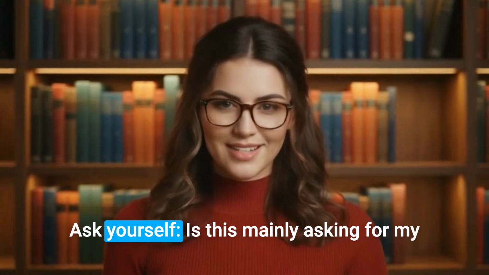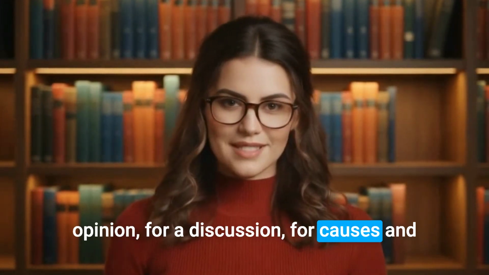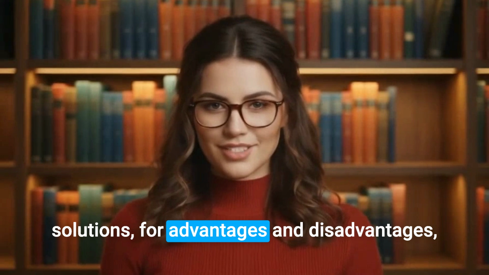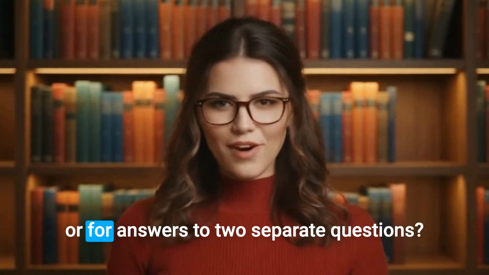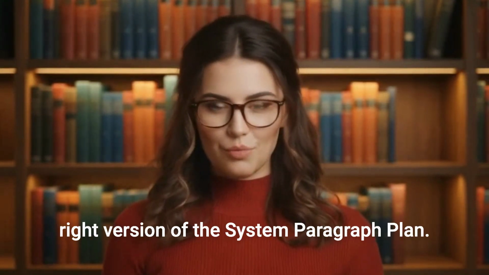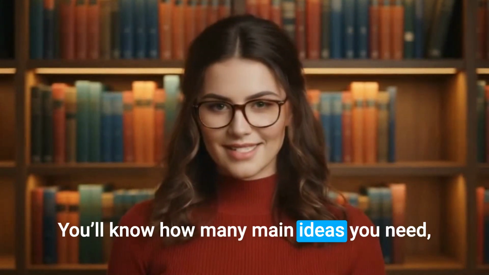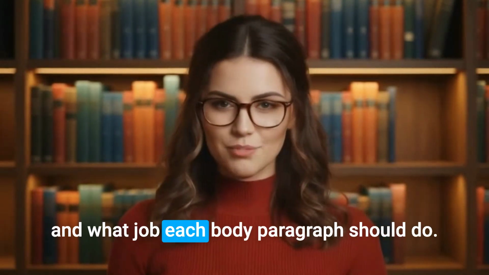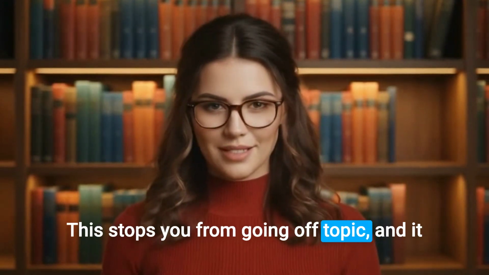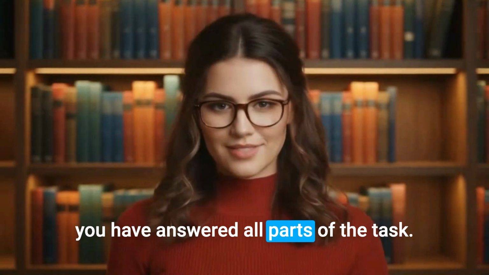Ask yourself, is this mainly asking for my opinion, for a discussion, for causes and solutions, for advantages and disadvantages, or for answers to 2 separate questions? Once you know the type, you can choose the right version of the system paragraph plan. You'll know how many main ideas you need and what job each body paragraph should do. This stops you from going off topic, and it makes it easier for the examiner to see that you have answered all parts of the task.